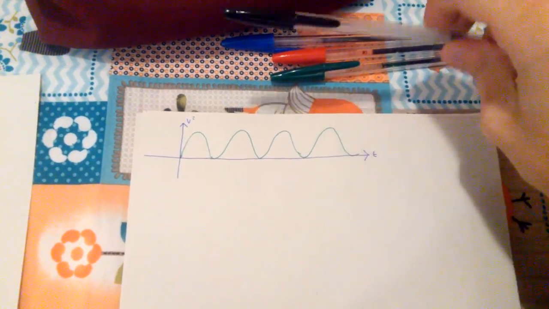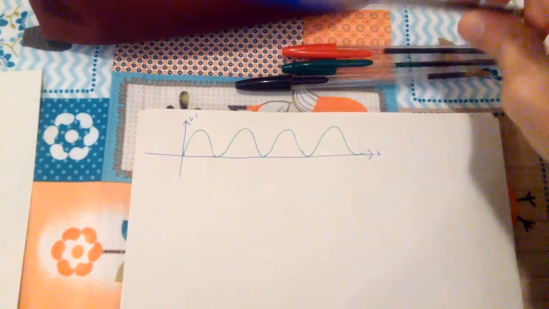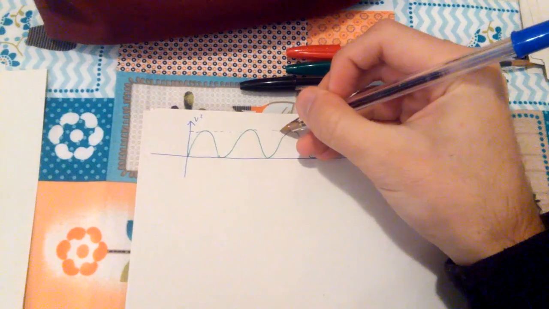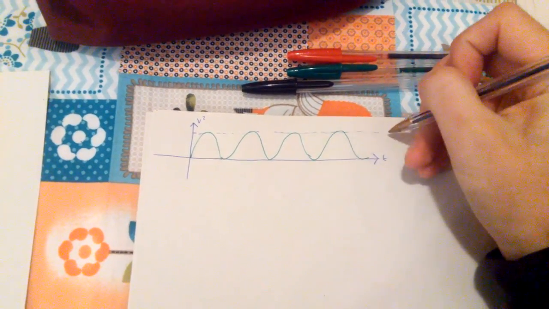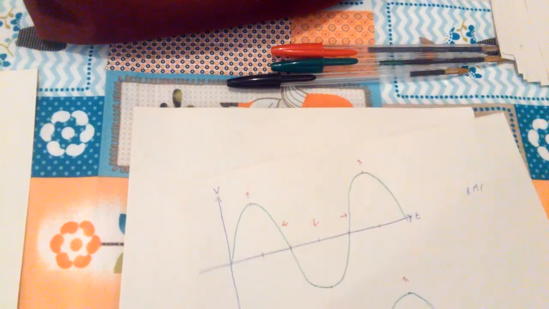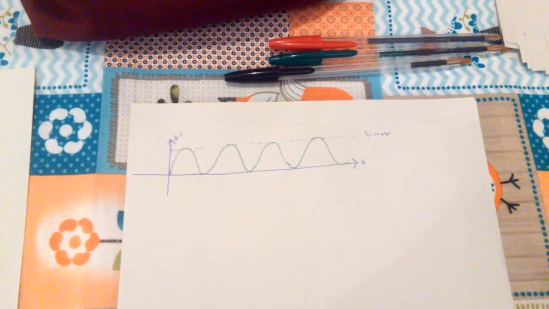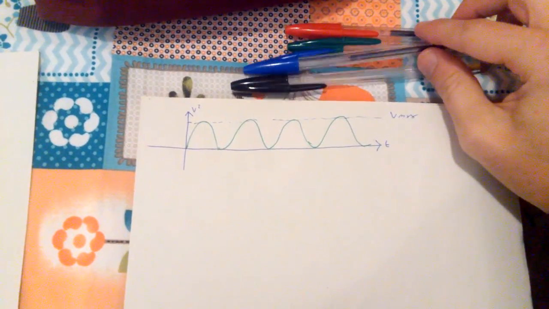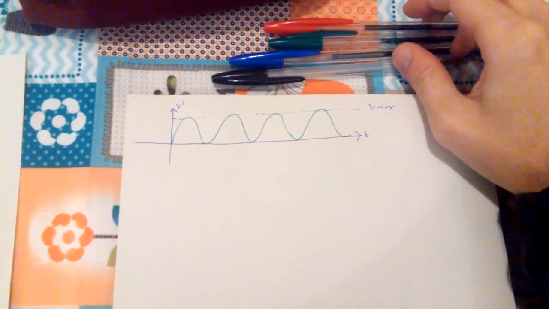Now, we can still say that this one is still gonna be our Vmax, just like before. But now we have a function which is positive. So now we can handle this.